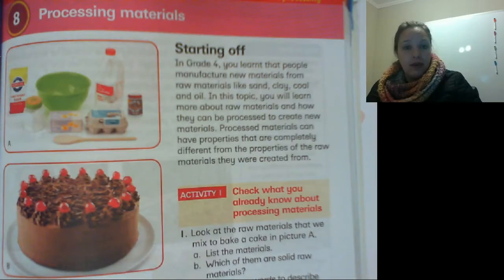Hey, hi guys. In this video, I'm going to discuss topic 8, processing materials on page 85, brief introduction, and then we'll look at activity 1. So let's go to our book.